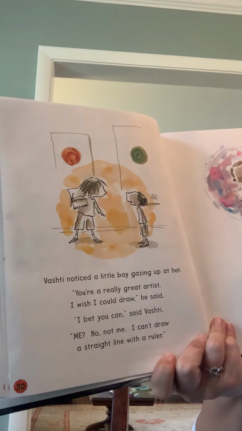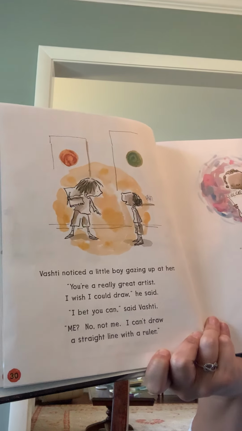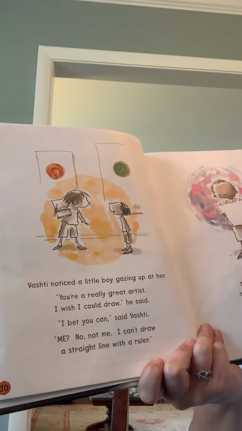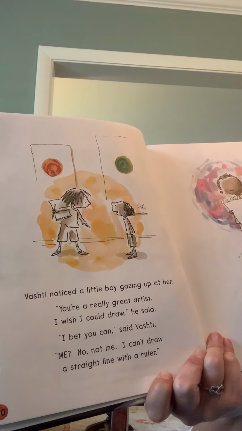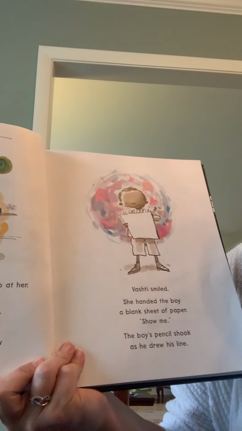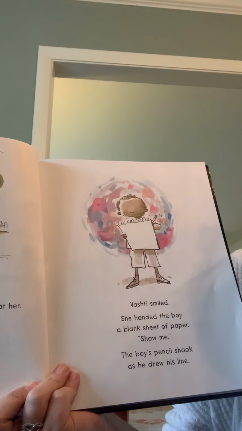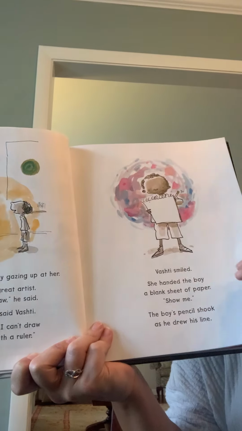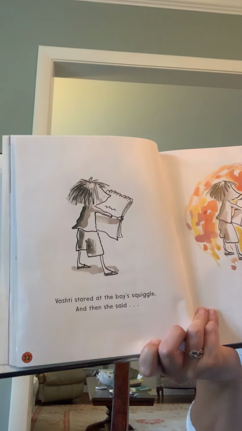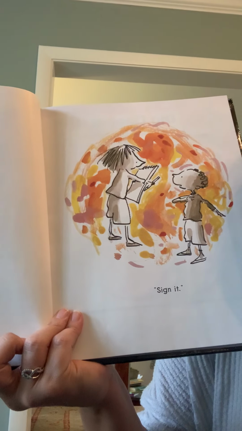Vashti noticed a little boy gazing up at her. "You're a really great artist. I wish I could draw," he said. "I bet you can," said Vashti. "Me? No, not me. I can't draw a straight line with a ruler." Do you think Vashti's going to be able to share some advice with this little boy? I bet she can. Vashti smiled. She handed the boy a blank sheet of paper. "Show me." The boy's pencil shook as he drew his line. Ooh, I wonder if his is going to be something different. Vashti stared at the boy's squiggle, and then she said, what do you think she said, guys? "Sign it."